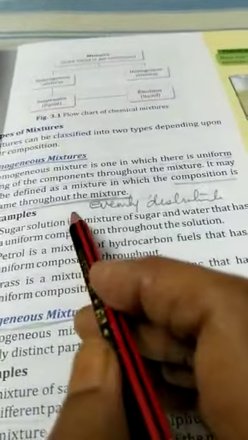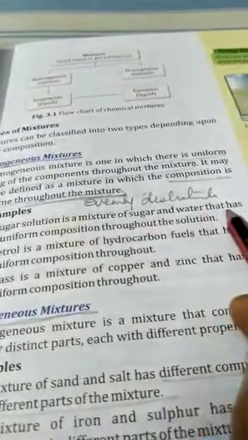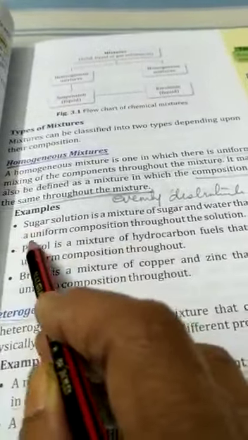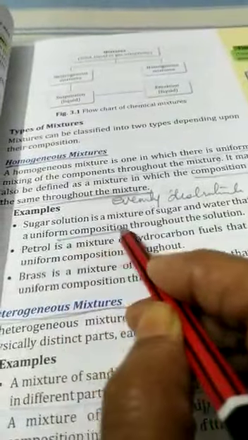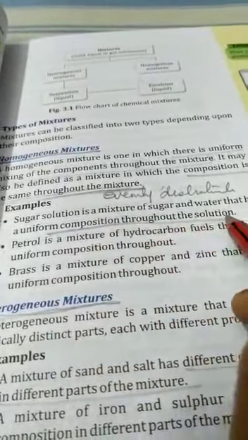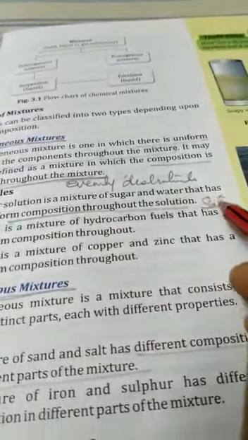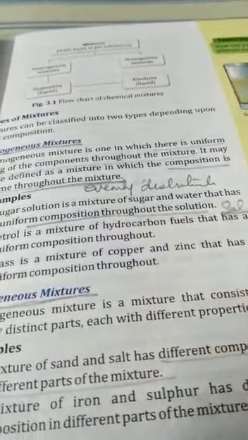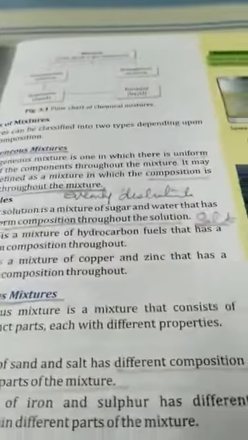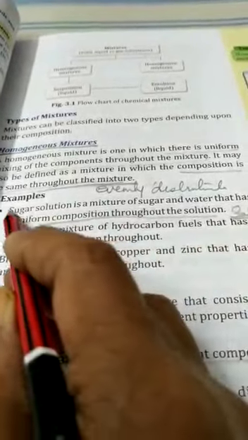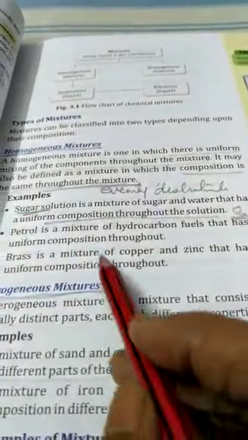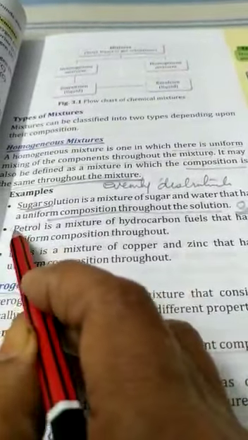Like in sugar solution, a mixture of sugar and water, that has a uniform composition throughout the solution. You cannot make out where the sugar is. Same in the case of salt solution. It looks transparent and you cannot make out the salt or sugar present in the sugar or salt solution. Same in the case of petrol.